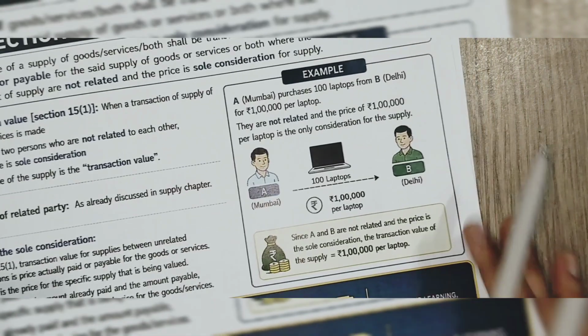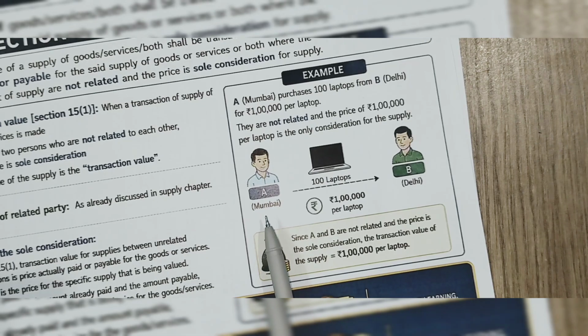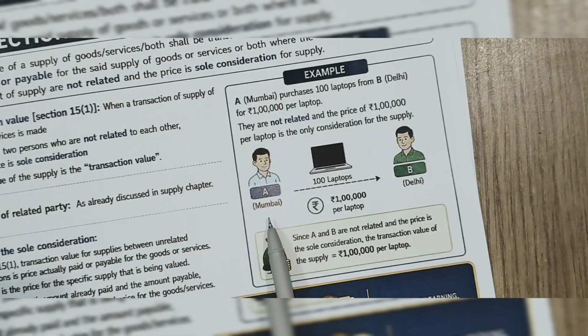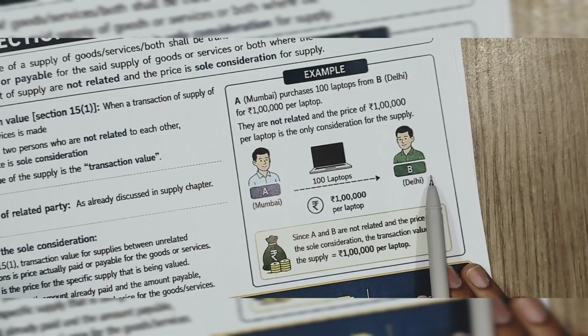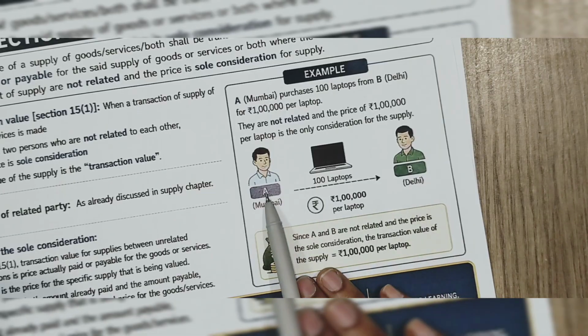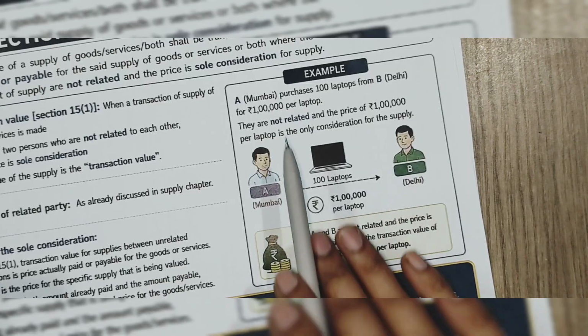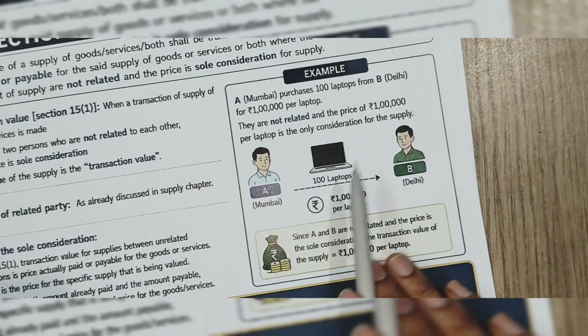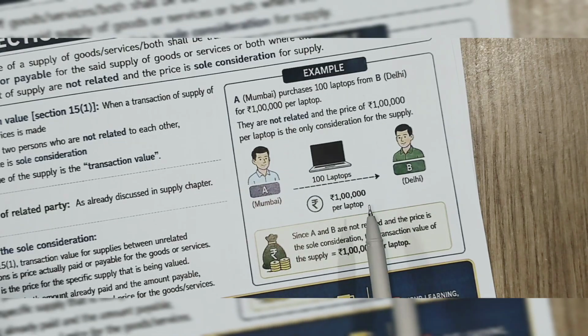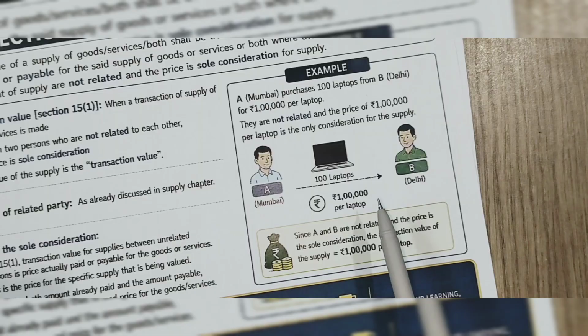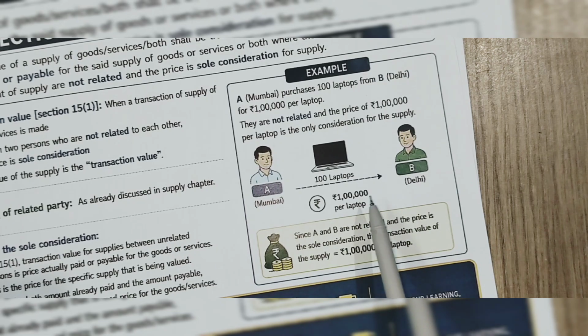See, here we have one example. Supplier A is in Mumbai, and B is in Delhi. 1 lakh per laptop, 100 laptops he has sent, and they are not related persons. Price per laptop is the only consideration. Because A and B are not related, the price is the sole consideration. What will be my transaction value? My transaction value is 1 lakh per laptop.